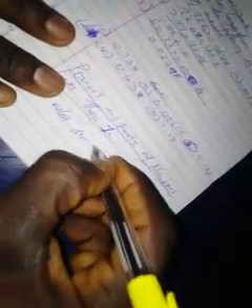Notes: the rules are exactly the same as the rules for numbers greater than 1.